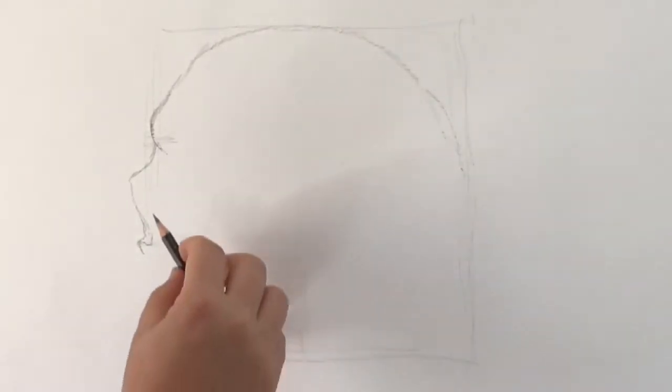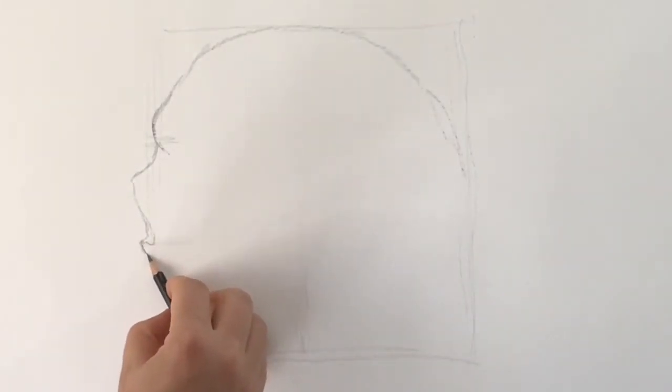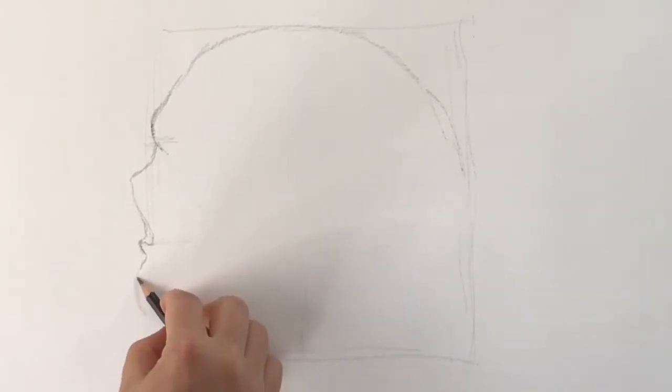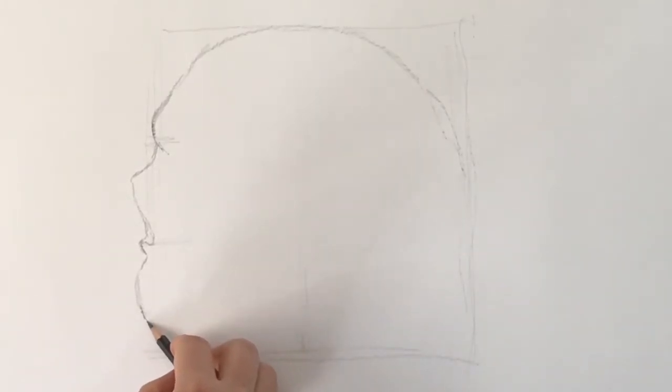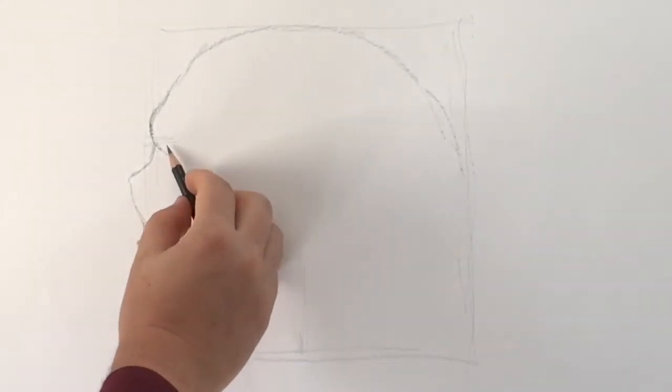Let's say that you see slightly the other side, and then we have the teeth here and the chin. I like when with few lines it's understandable what we are drawing.